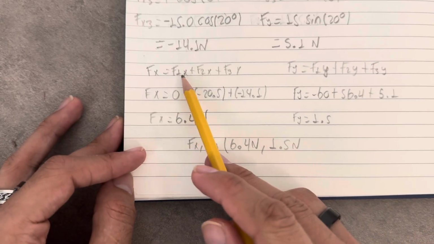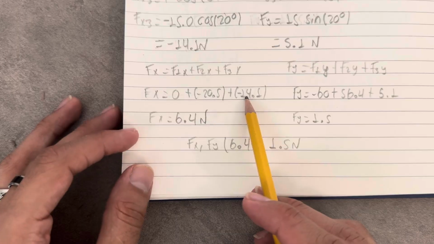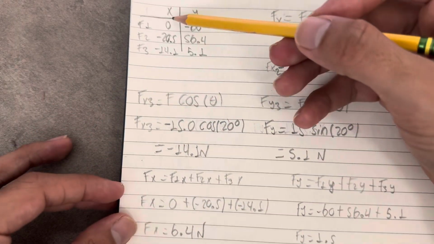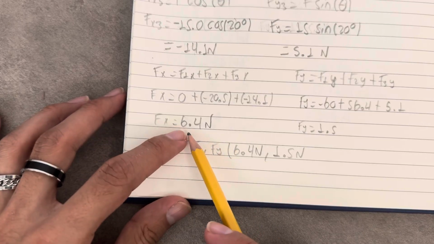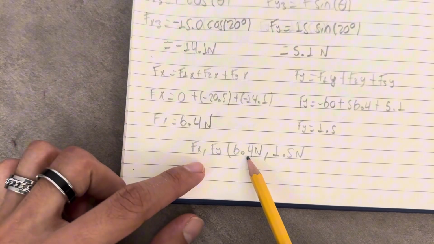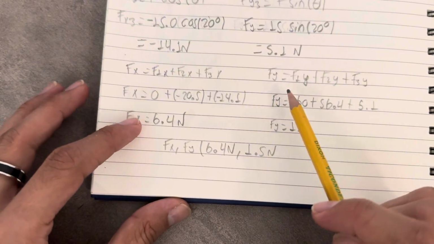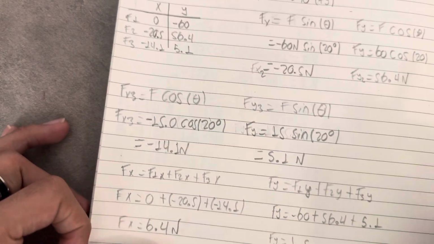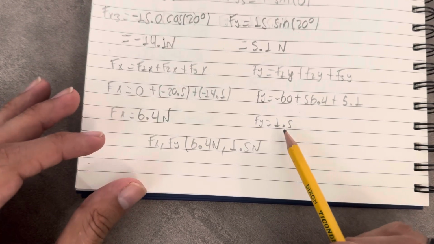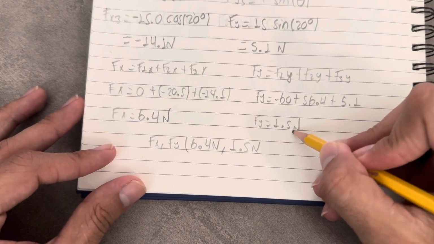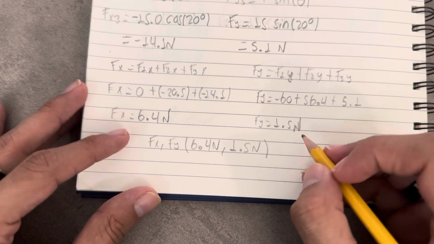So F1x plus F2x plus F3x, we have the values right here. We add all of them, and this is going to be equal to 6.4 Newtons, which is the Fx component. And we do the same thing for Fy. We add all these three values, and the result is going to be Fy equal to 1.5 Newtons. And this is the answer for part E.